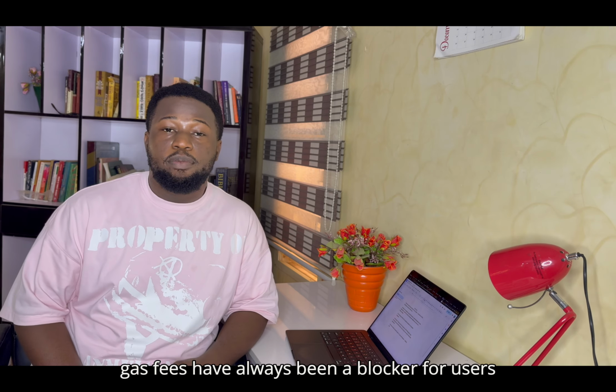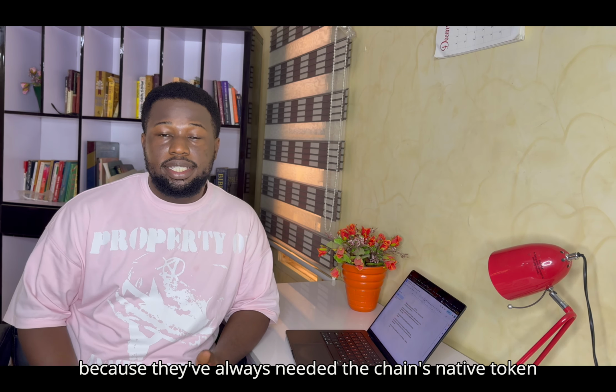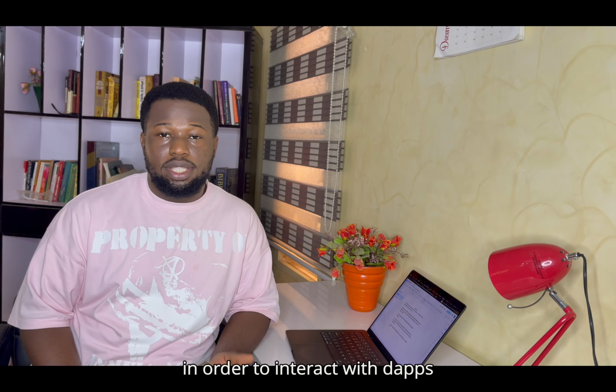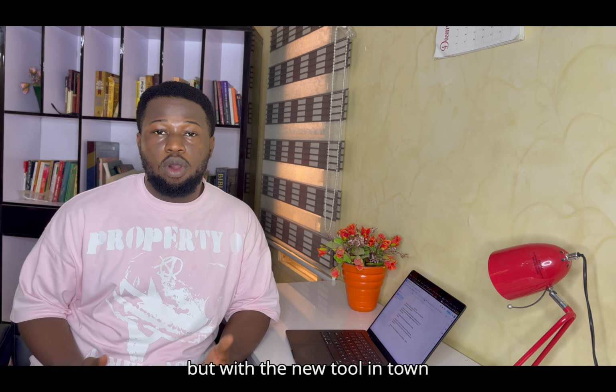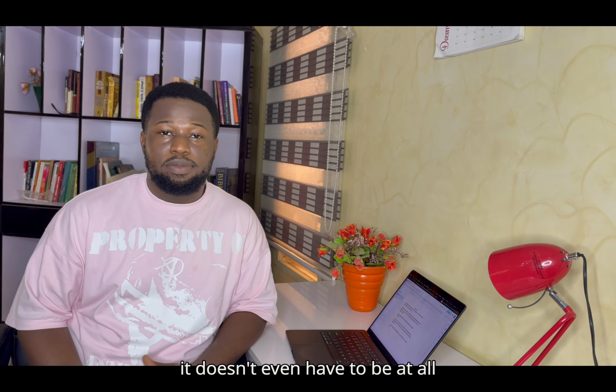Gas fees have always been a blocker for users interacting with Web3 applications because they've always needed the chain's native token in order to interact with dApps or pay for their gas fees, which can be very stressful. But with the new tool in town, which is the AVNU Paymaster, it doesn't even have to be.